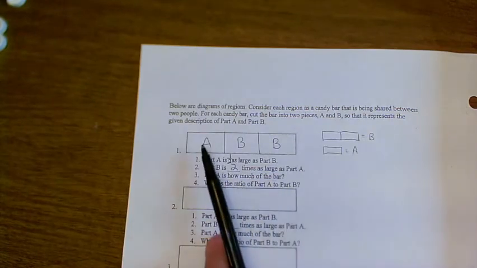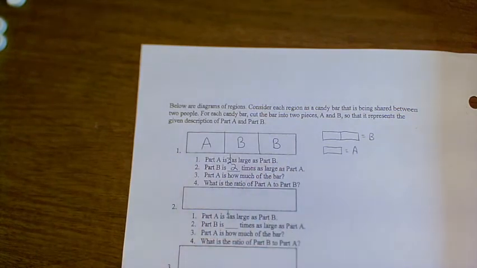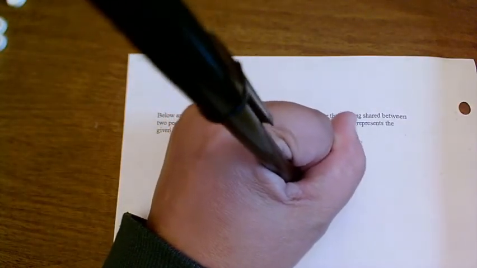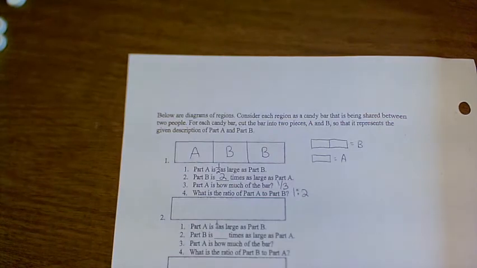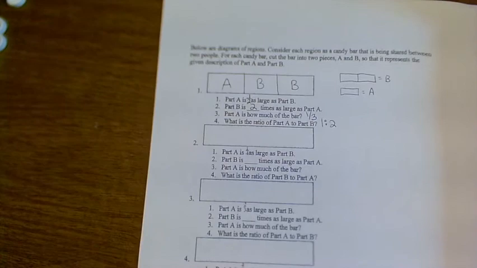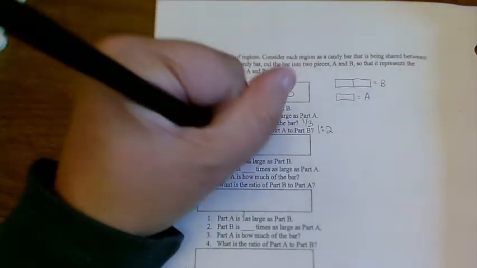A is how much of the full candy bar? So it would be 1 of 3 pieces. So this is like, again, in that table we just did, where it asked for the fraction instead of the ratios. And then what would the ratio of A to B be? There is 1 piece for A for every 2 pieces to B. Okay. All right, how about number 2?